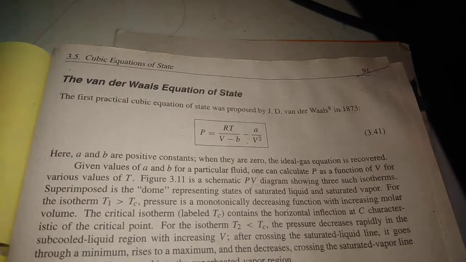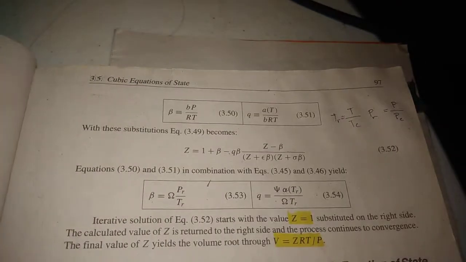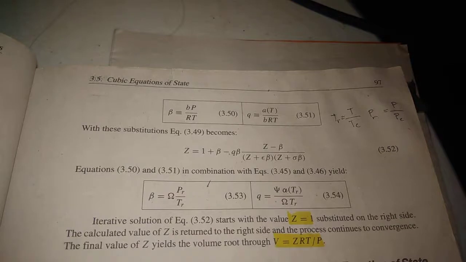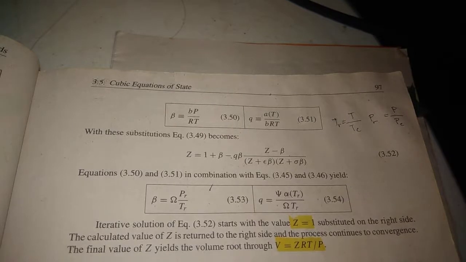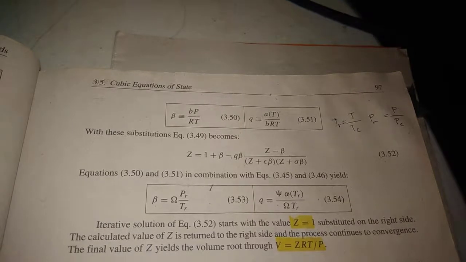If you have read the book, we have different equations of state, the virial equations, and we have the different cubic equations of state. We have the Redlich-Kwong, the Soave-Redlich-Kwong, and we also have the Peng-Robinson equation.